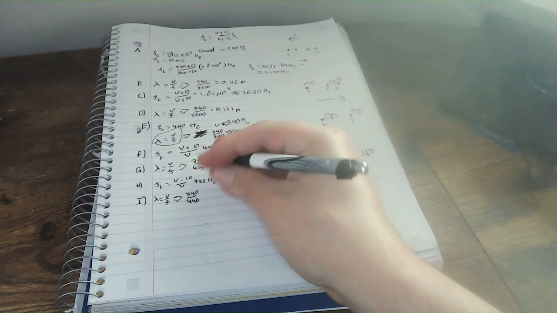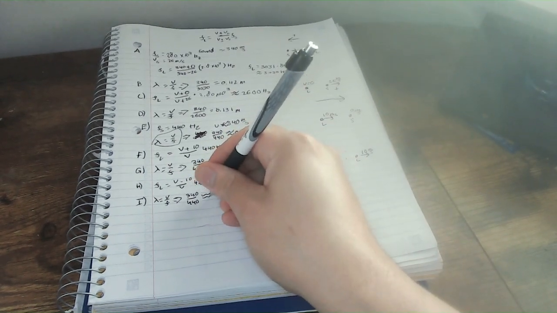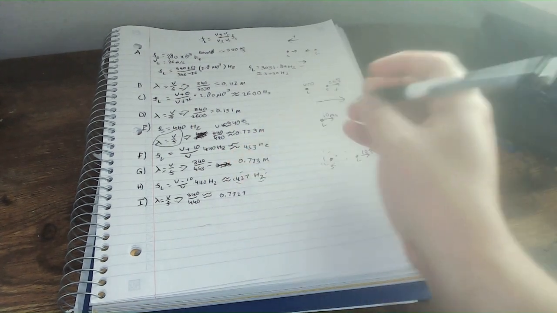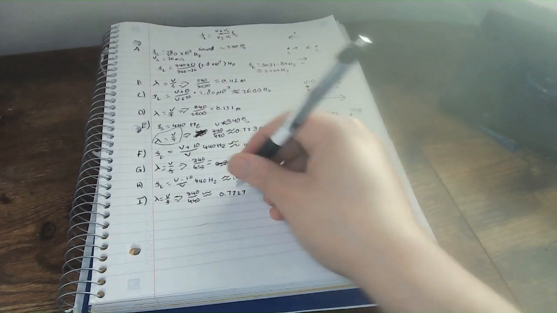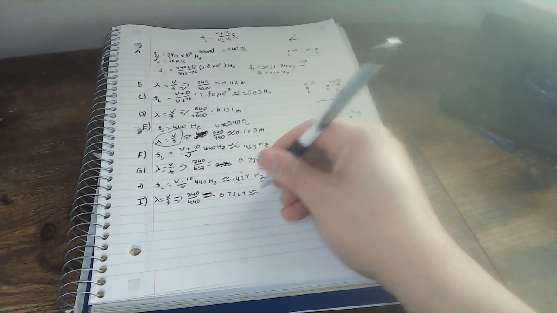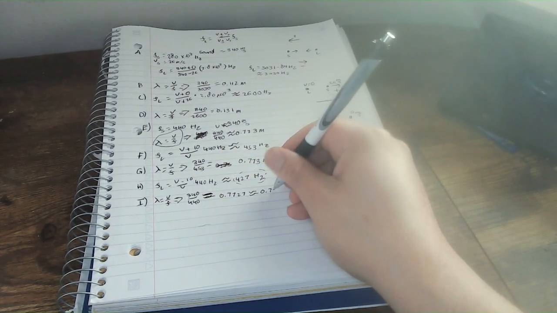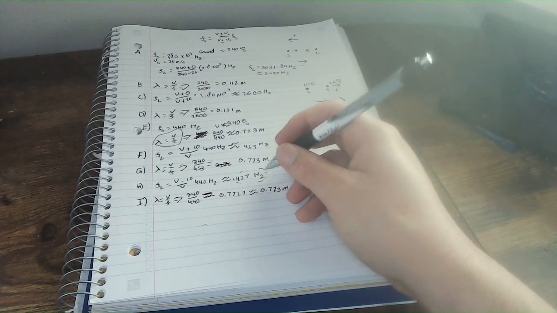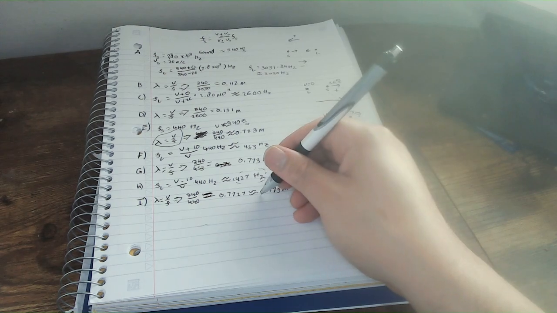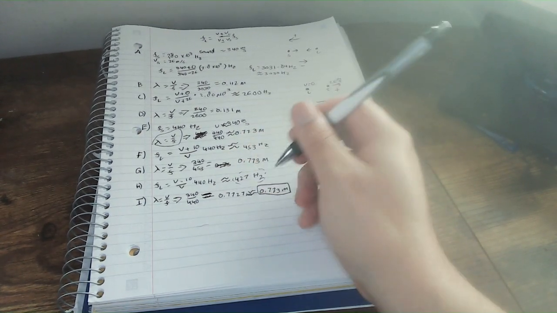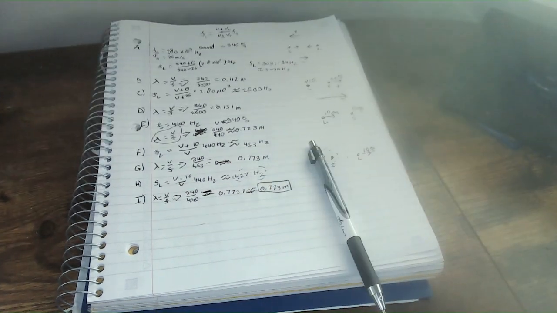And then we get 0.7727, or roughly 0.773 meters. All right, and that's the answer for that one. Sorry for writing this down. It's instinct for math class.